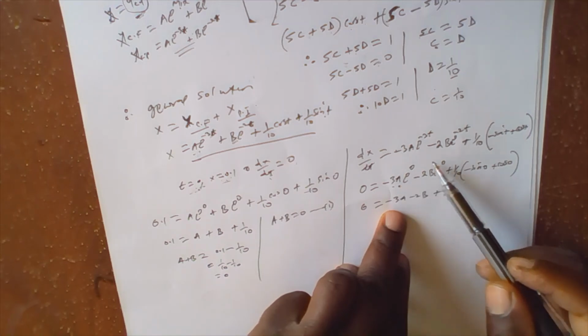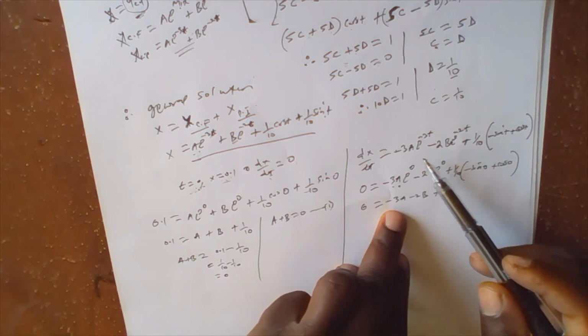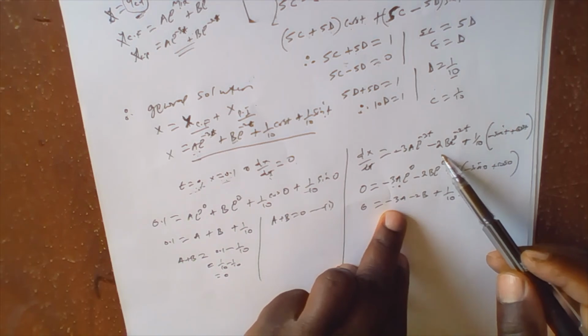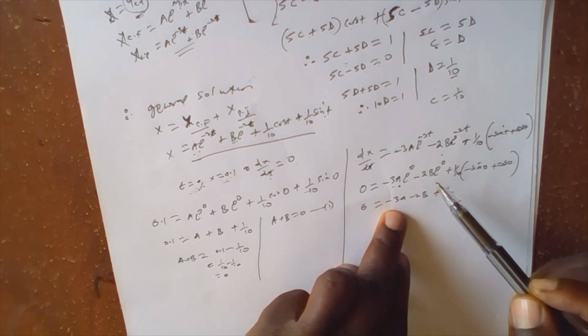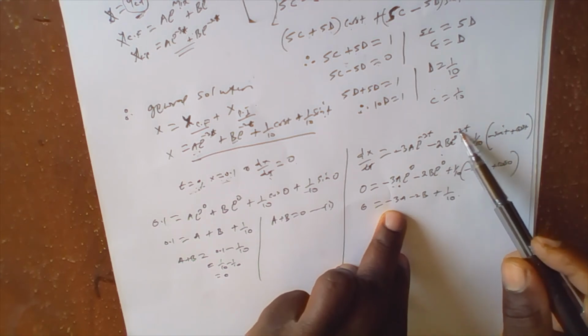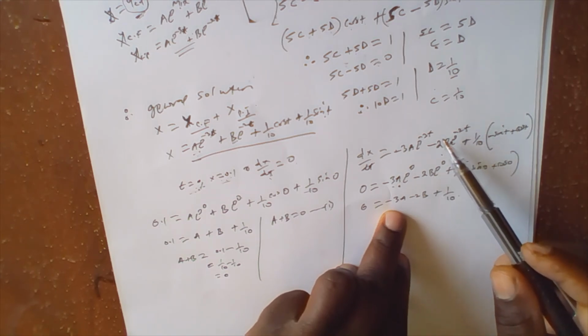Minus 3a dx, then we have minus that. Minus and minus.